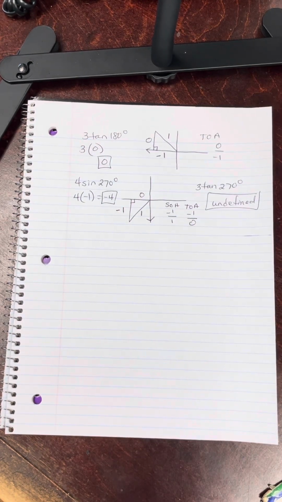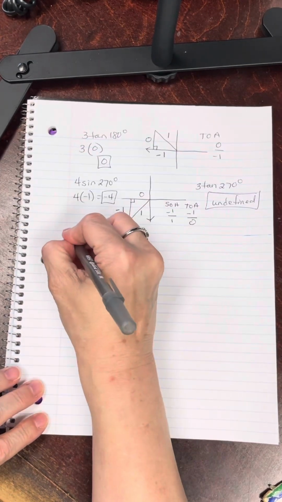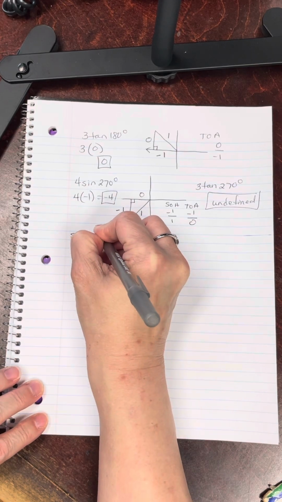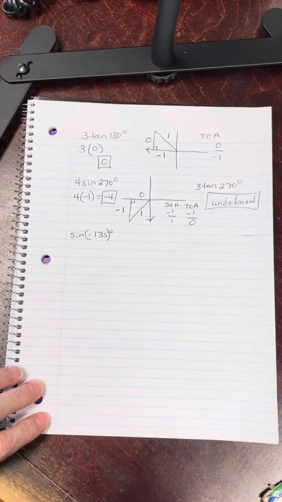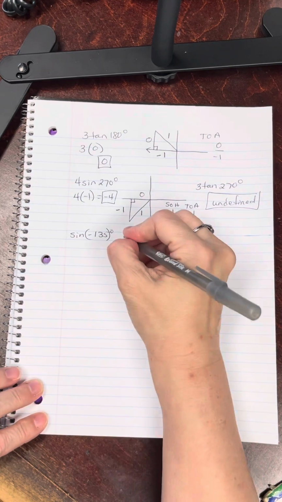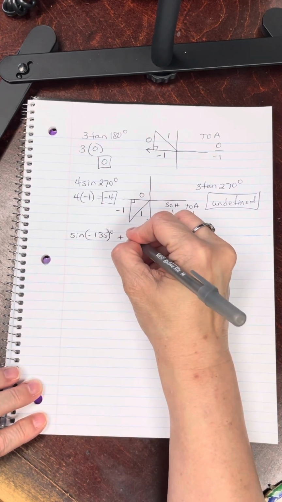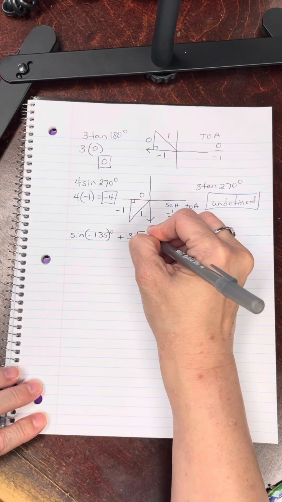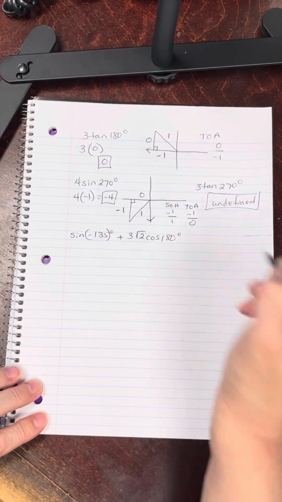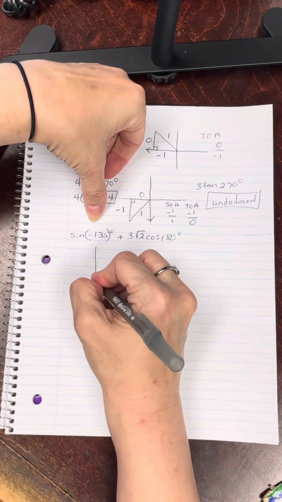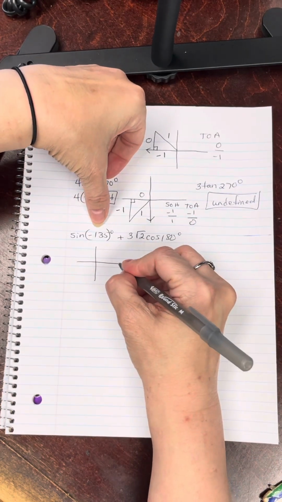Then example 3. Sine of negative 135 degrees. And, oh, they put that parenthesis around the whole degree. It doesn't really matter. Plus 3 radical 2 with cosine of 180 degrees. So this one, when we graph it, we are starting at 0.